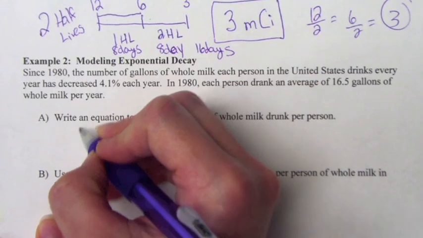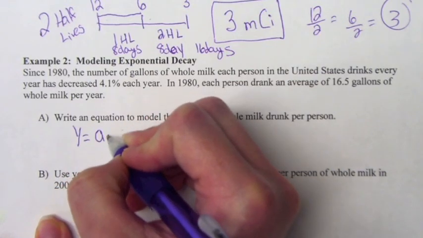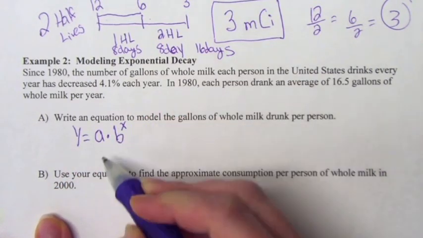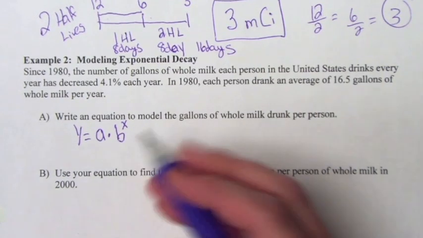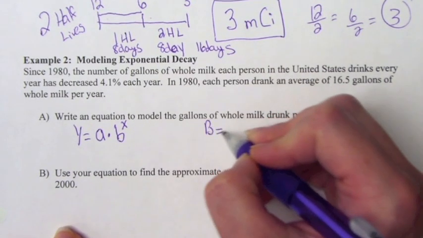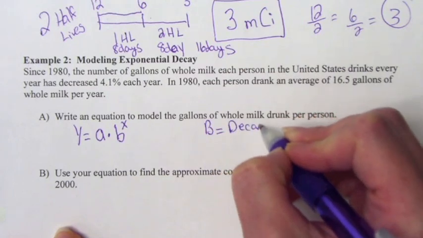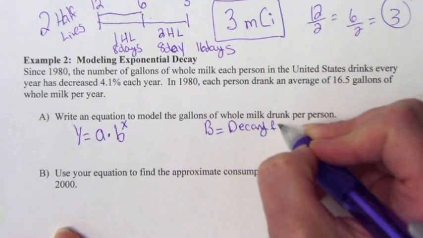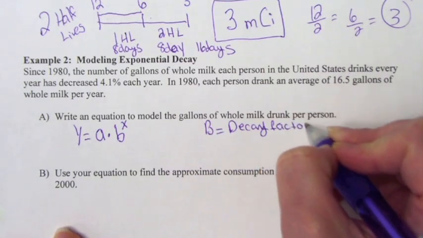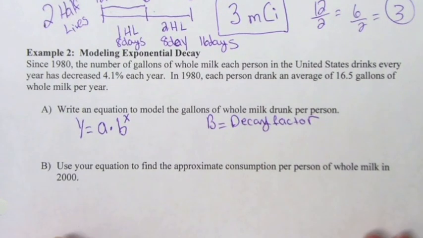Now, the equation for this is y equals a times b to the x, where a is our starting amount. B, however, we now call a decay factor. We called it a growth rate yesterday. Today it's called a decay factor.